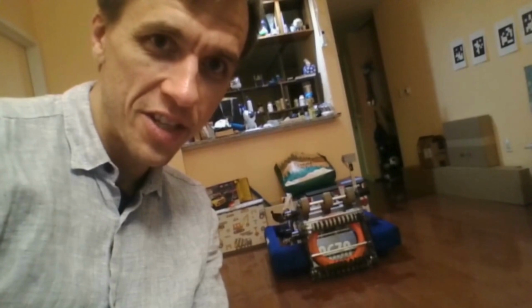We have this Swerve Drive robot generously provided by a competitor team 8630, but we have to hurry because tomorrow they're taking it away for their driving practice.